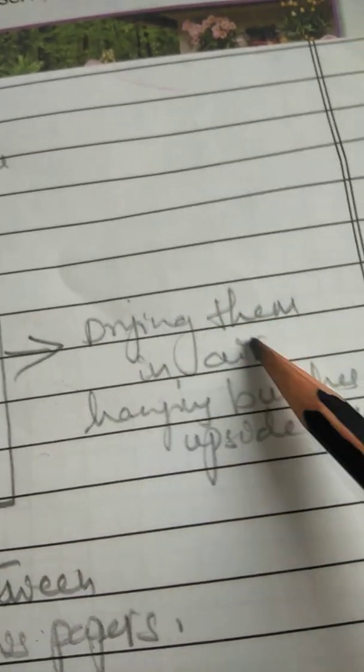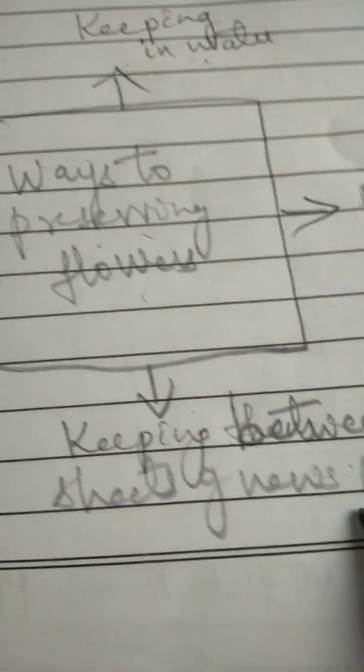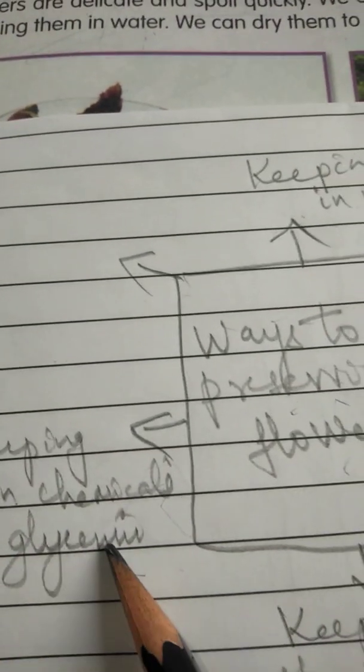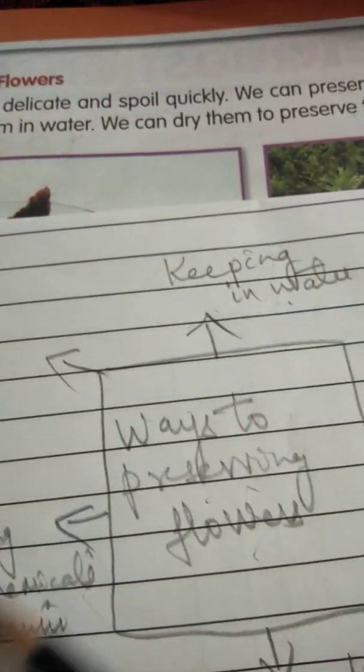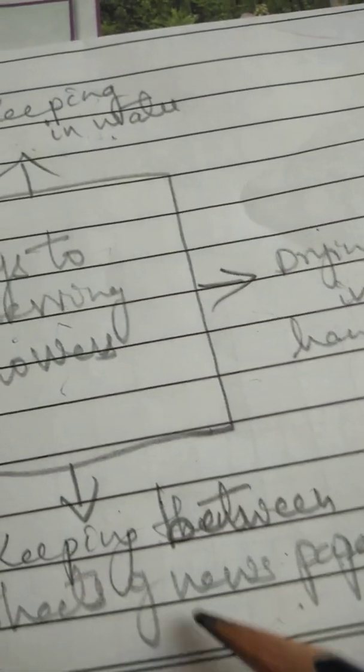Flowers, drying them in air, hanging bunches upside down. Next one, flowers kept between sheets of newspaper. The drying method. Next one, flowers kept in chemicals and glycerin. So chemicals and glycerin are added in the water. So this one method, and hanging them in air or keeping them between sheets of newspaper is the drying method.